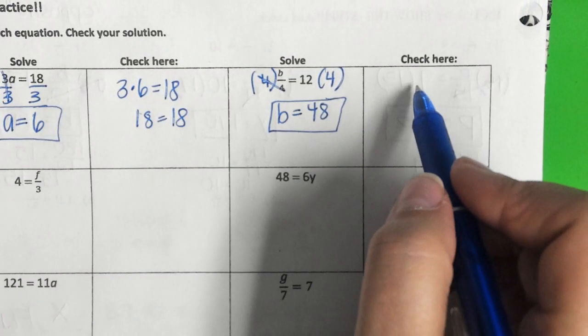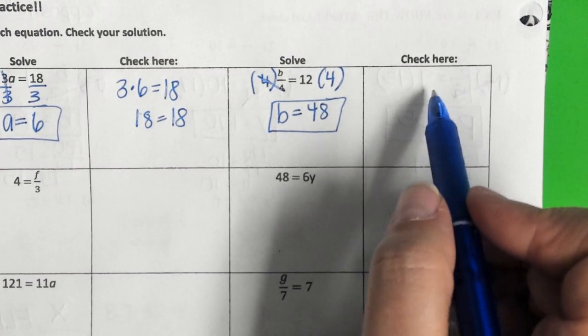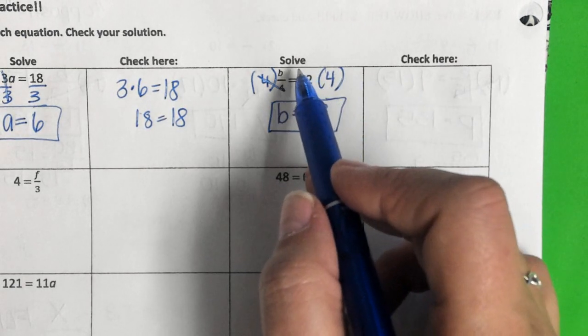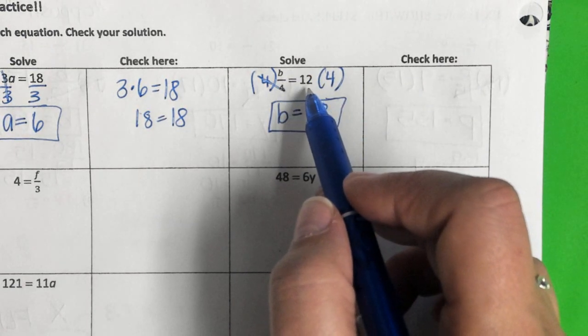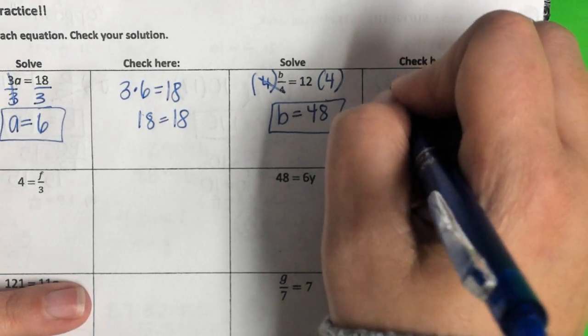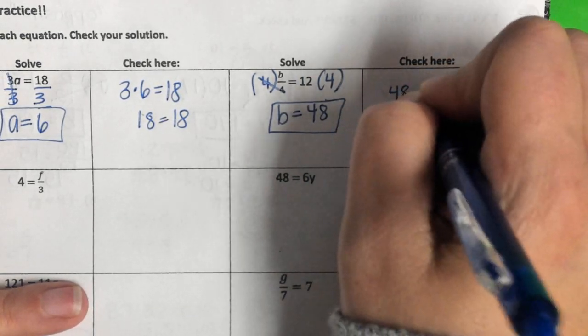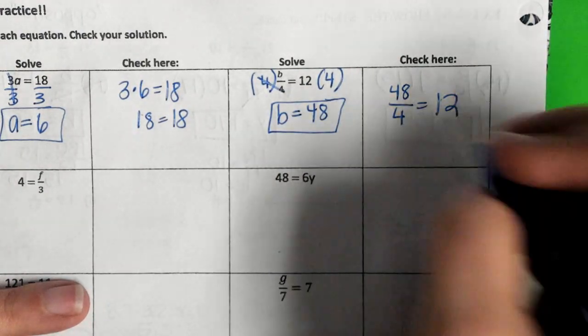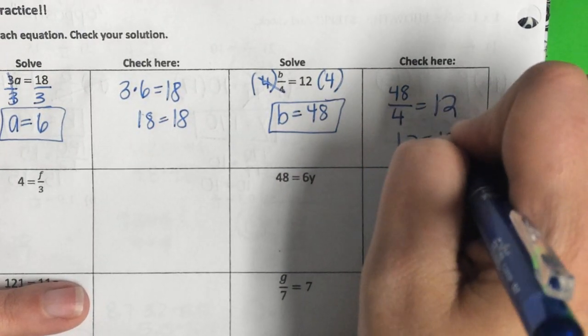And this would be one of those things. If you had said 3, just not thinking, and I plugged it in as 3 divided by 4, do I get 12? No. So that's why checking it helps us. So we've got 48 divided by 4. Is that equal to 12? Yes. So we are good.